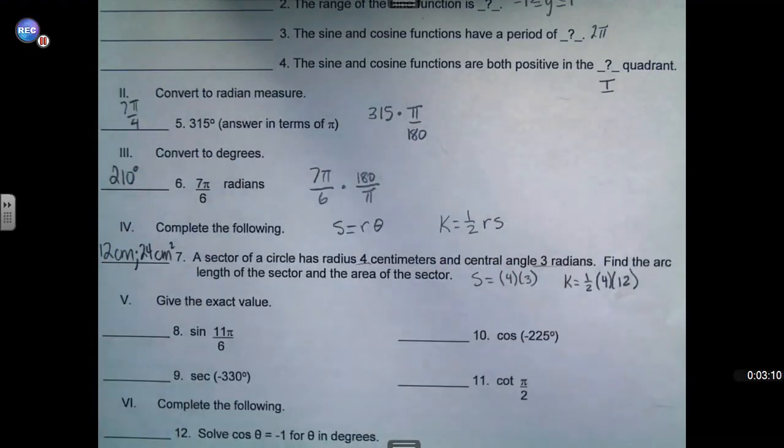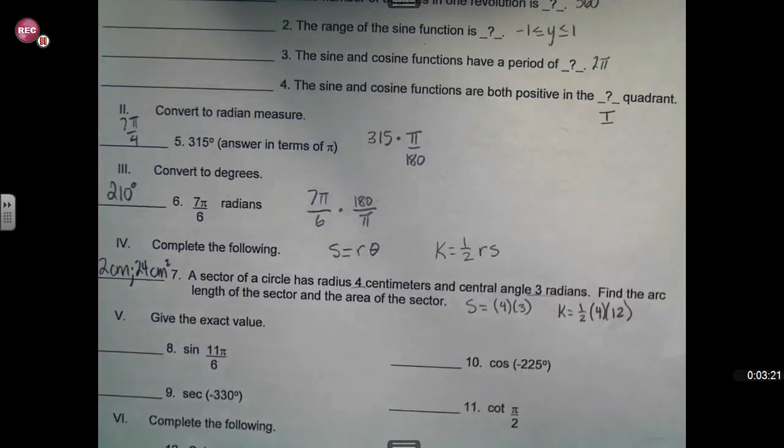Okay. For the rest of these, I'm going to go to a separate sheet of paper so I can show my work, as I explained.